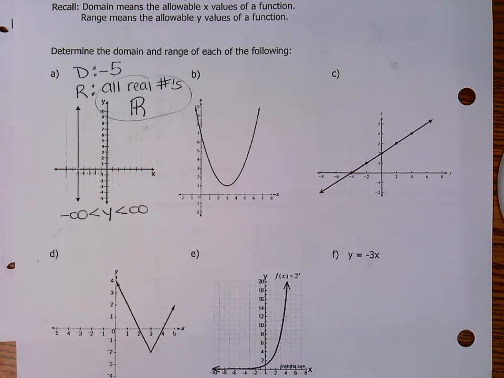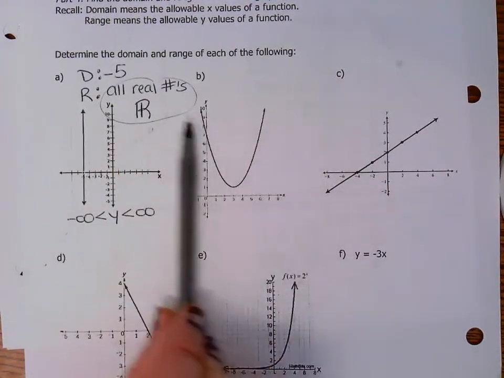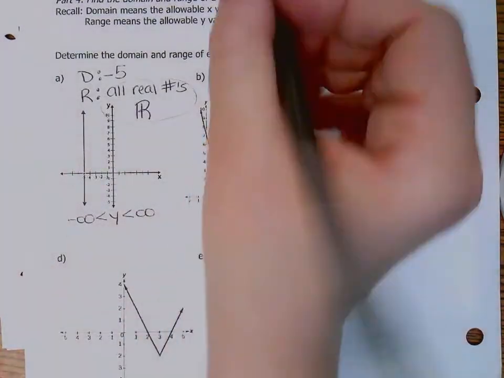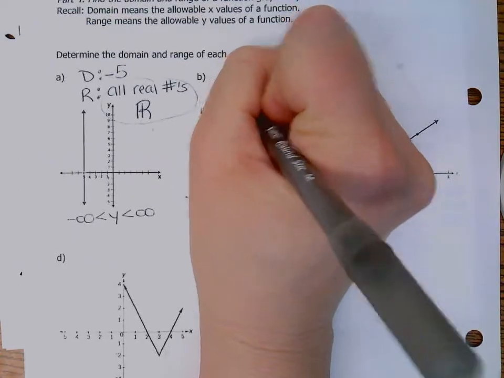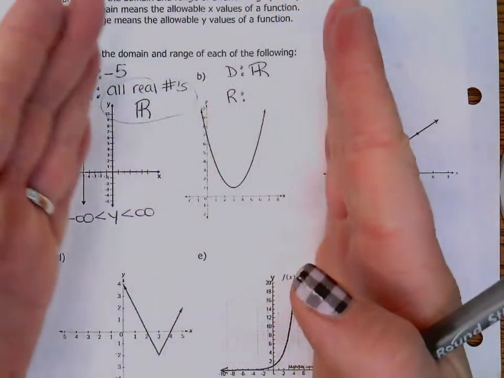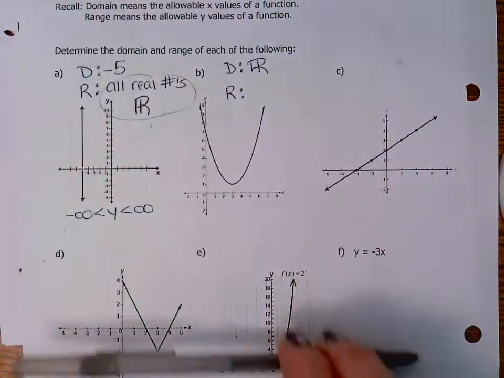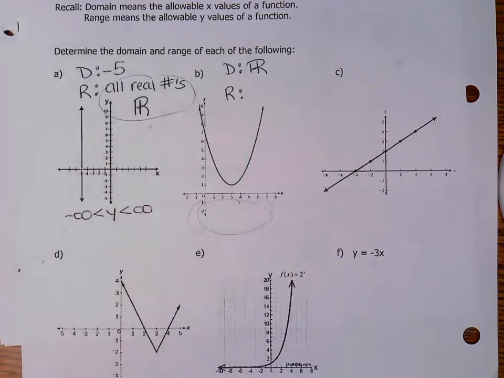Okay, the next one. Quadratics, they actually go forever in either direction. So your domain this time is all real numbers. So side to side, that graph is going to push out forever, further and further. What about my range? So when I scan this graph, I never get down here, do I? So there's nothing down here on the graph. How can I represent my range?